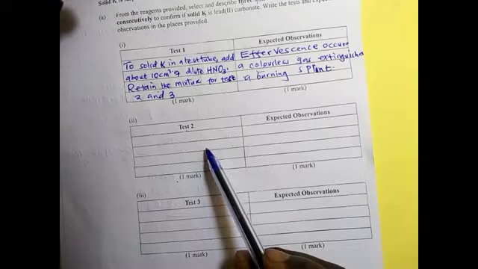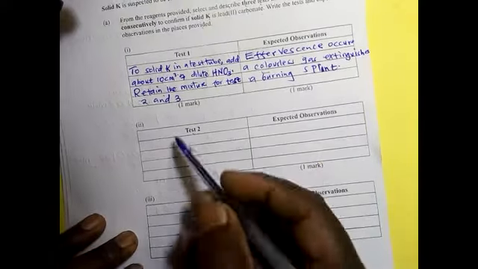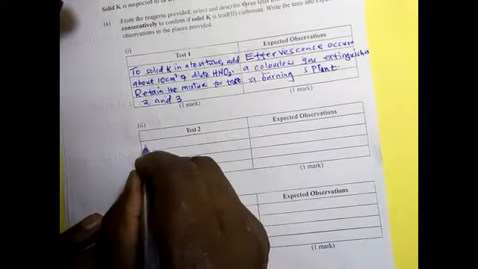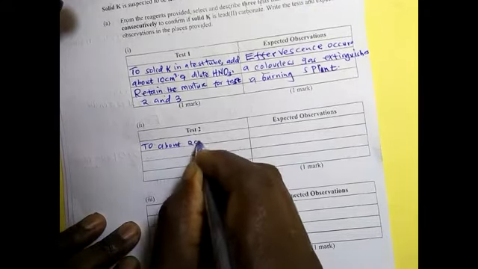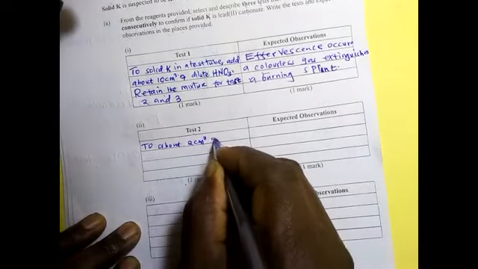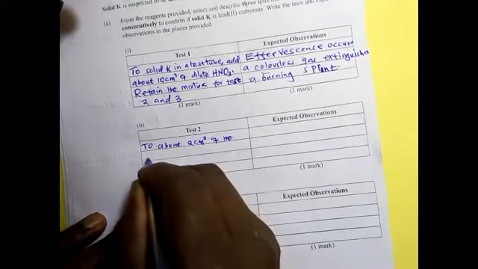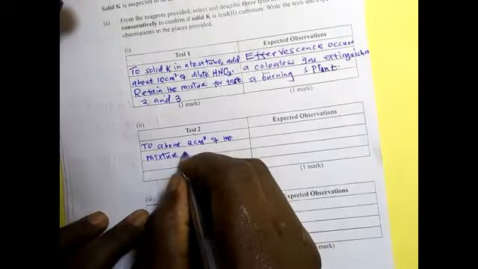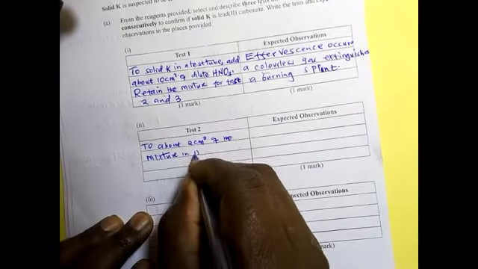Therefore, we now take about 2 cm³ of the mixture in test 1 above.